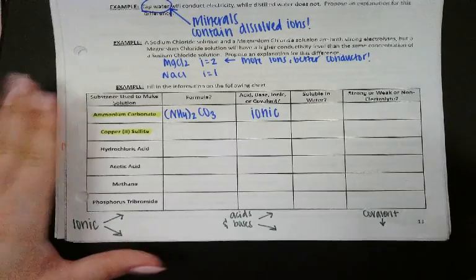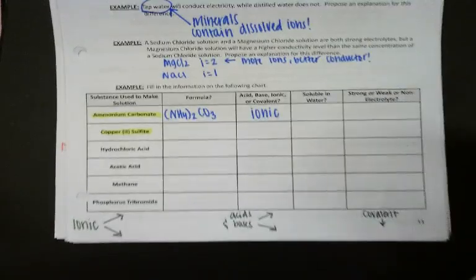I love hearing the papers wrestling. That means you're looking at your what?